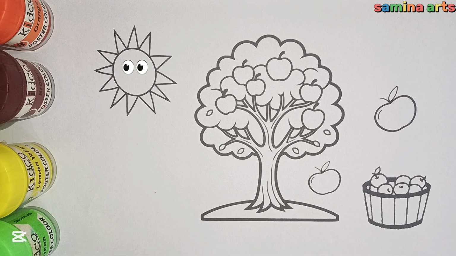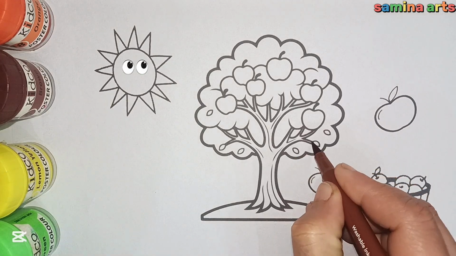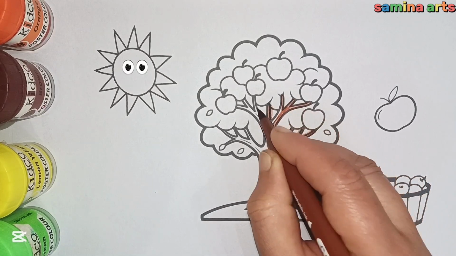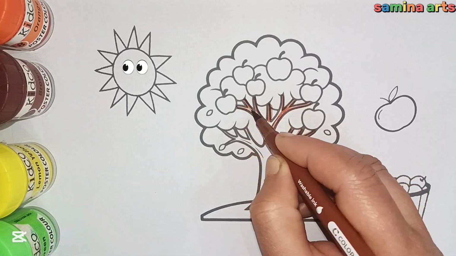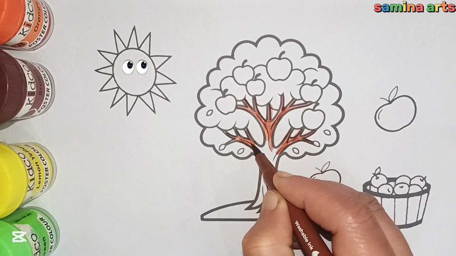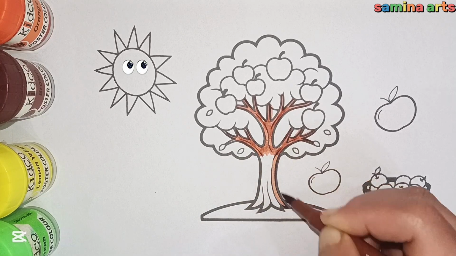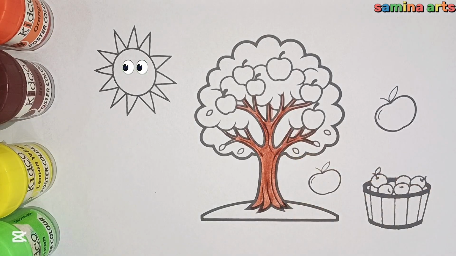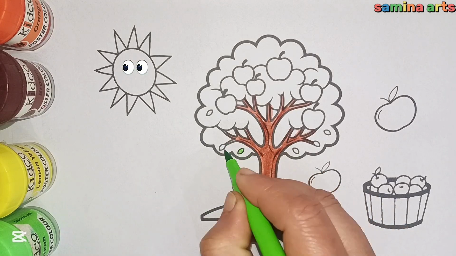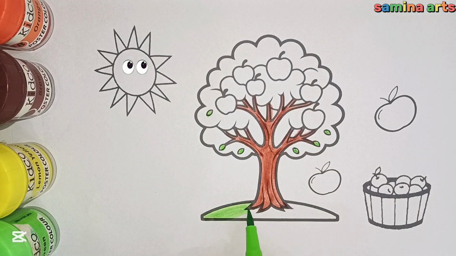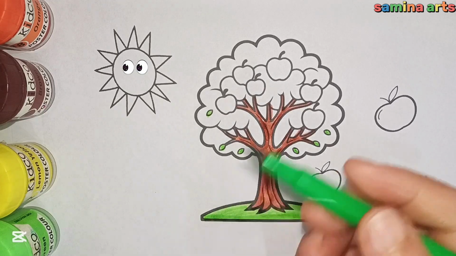First we paint the apple tree, brown color. Light green. Dark green.